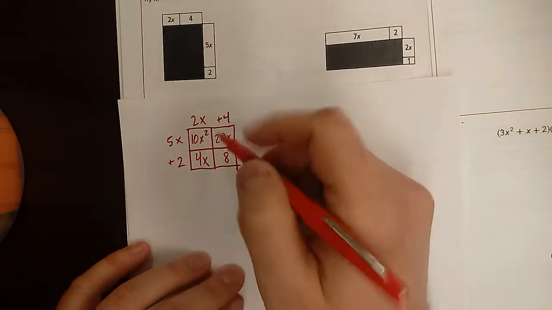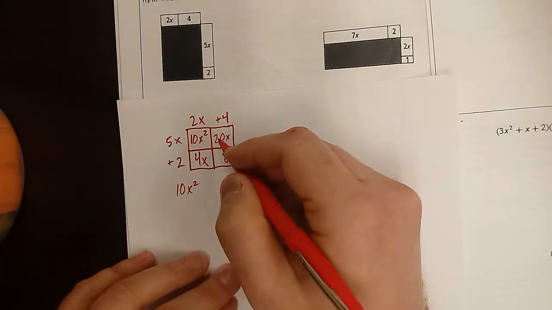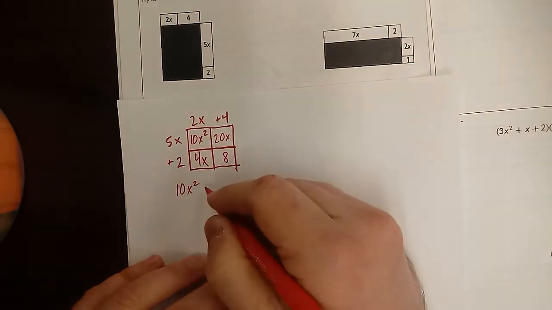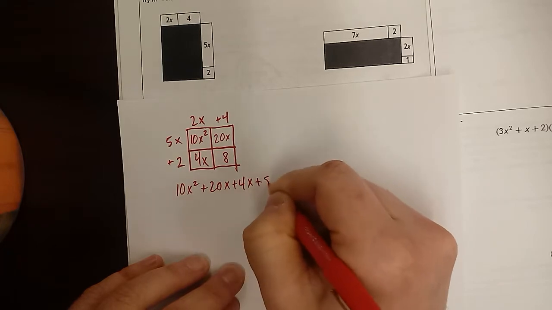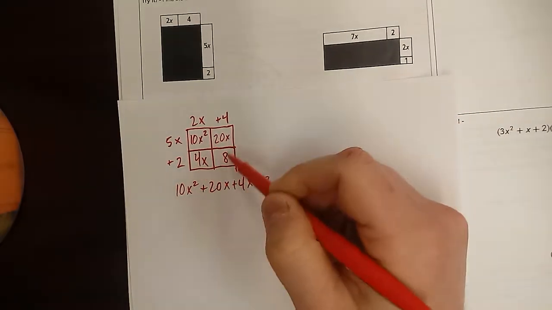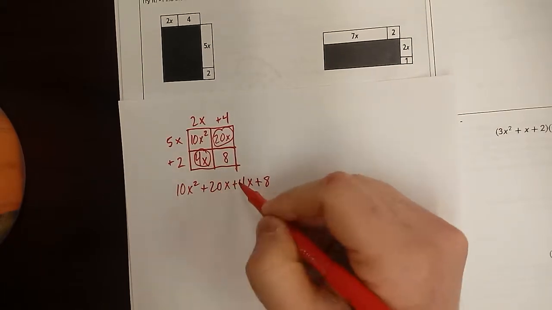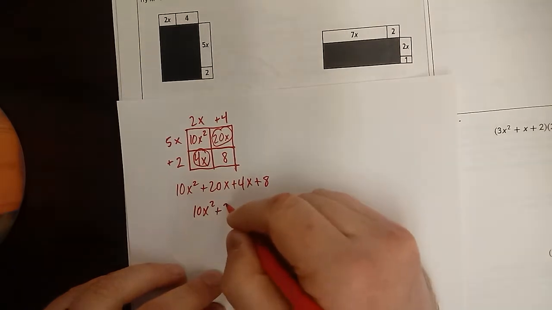So now if I were to write this in standard form, I have 10x squared. We could even combine like terms before we write this, but just for clarity, I'm going to write it all out once. So I get plus 20x plus 4x plus 8. A lot of times what people do is they'll find the like terms inside here. They'll go, ooh, I got 20x and I got 4x. Instead of writing that, we could have written that there are 24 x's.